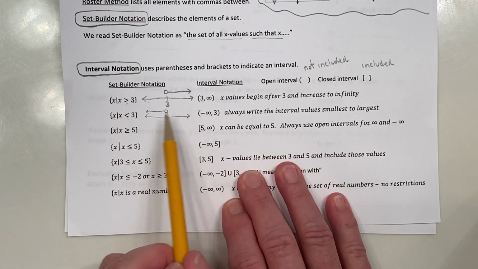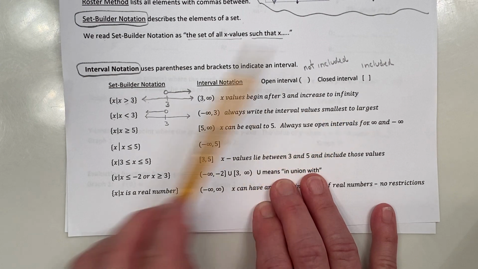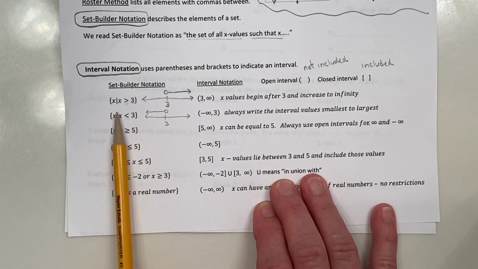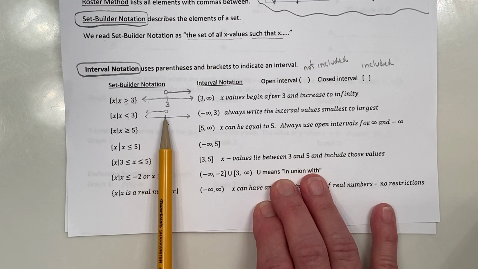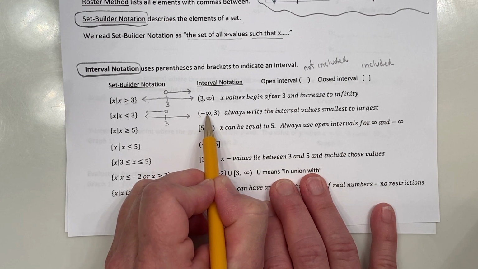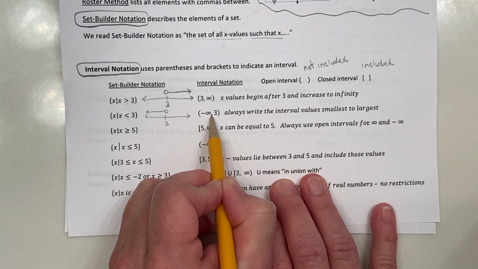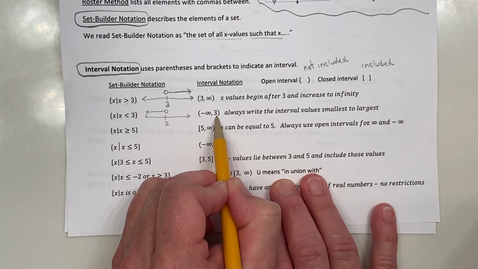We always report our answers from smallest to greatest. Always write the interval values smallest to largest. So think about your pencil. You're coming up from very small negative numbers, up to 3, and you stop at 3 and don't include 3. That's why we use a parenthesis. We start at negative infinity and go up to, comma, 3, but not including 3.